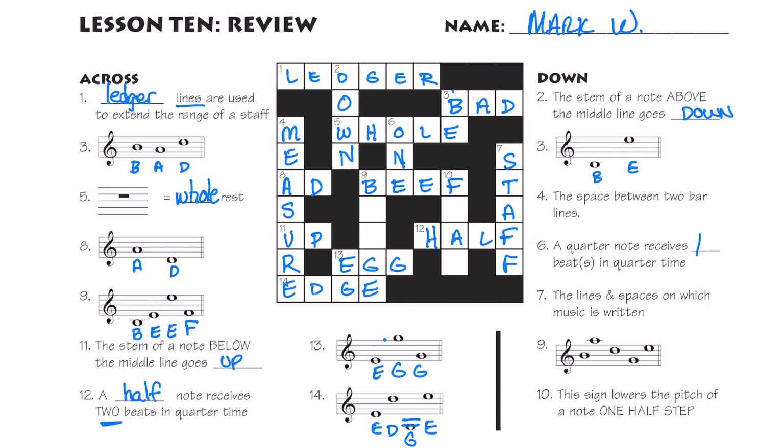Number 7, lines and spaces on which the music is written is called a S-T-A-F-F. Number 9, B. Okay, top line is F, G, A. Every good boy does. Every good. F-A-C-E. Badge. B-A-D-G-E. And this sign lowers the pitch of a note a half step. Do you remember what that sign is called? Flat. All right, so there is your crossword puzzle.